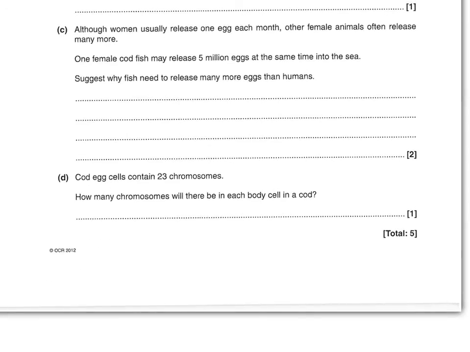Next, cod egg cells contain 23 chromosomes. How many chromosomes will there be in each body cell? Remember that the egg cells or sperm cells contain half the number of chromosomes as a body cell. So a body cell is going to contain 46 chromosomes if the egg cell contains 23.